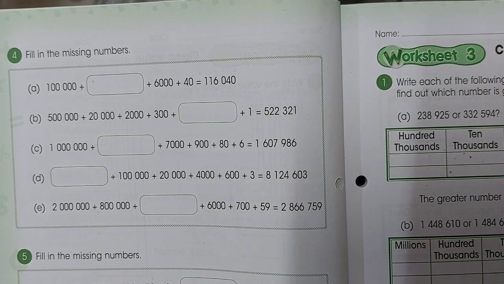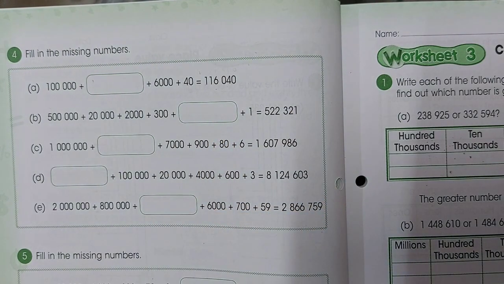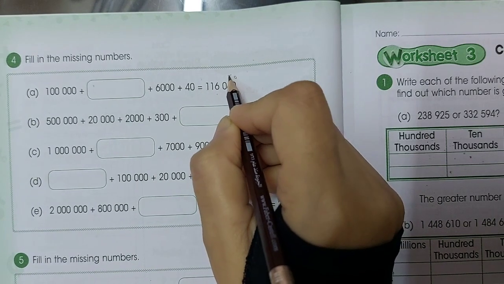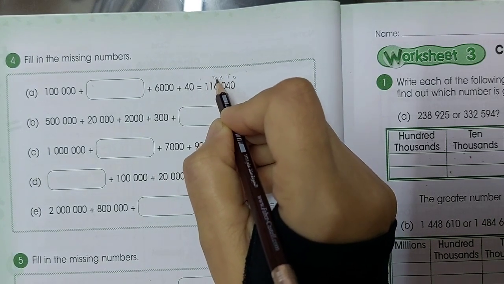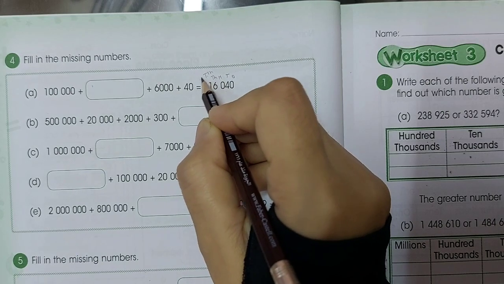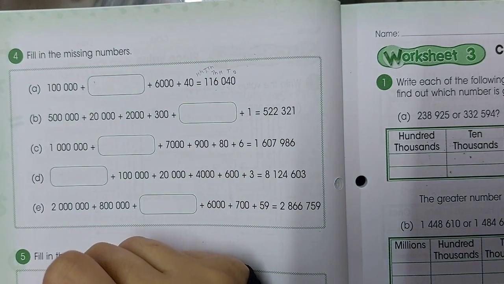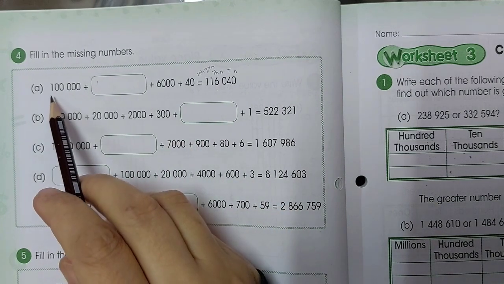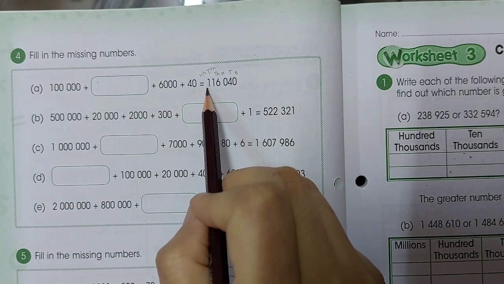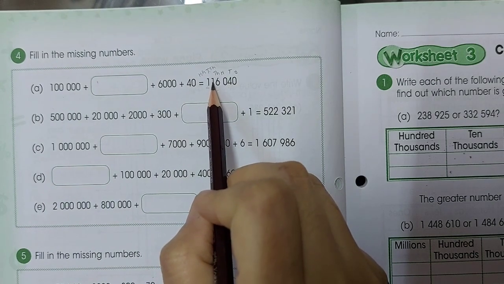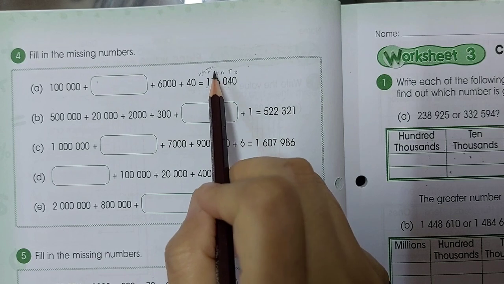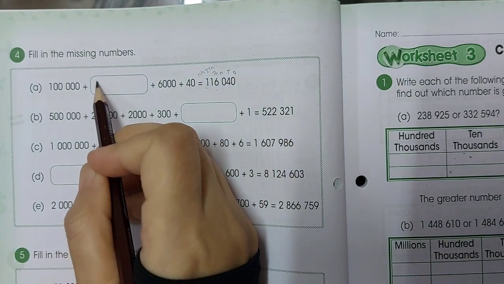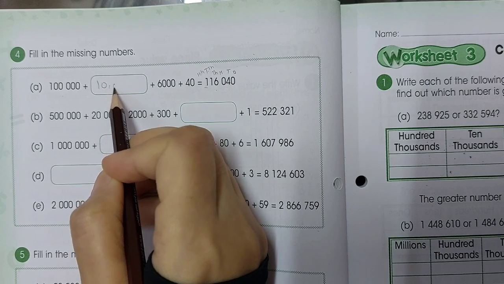Question number 4 is fill in the missing numbers. A is 100,000, then blank, then 6,000, plus 40. Now we have to identify the number and then find out which number is missing. Okay, ones, tens, 100, 1000, 10,000, 100,000. So the first number is 100,000 and then this is 10,000. So what will we write here? 10,000.